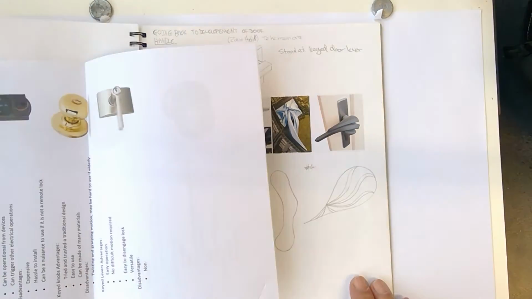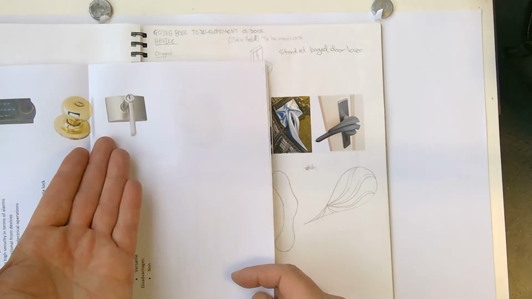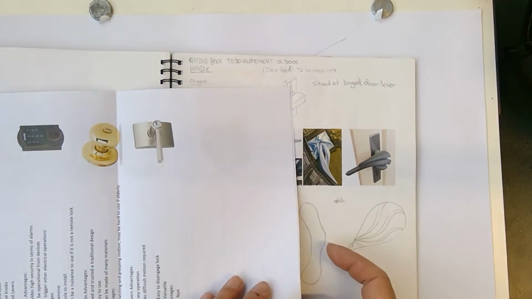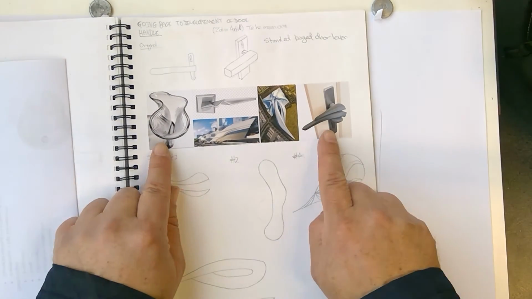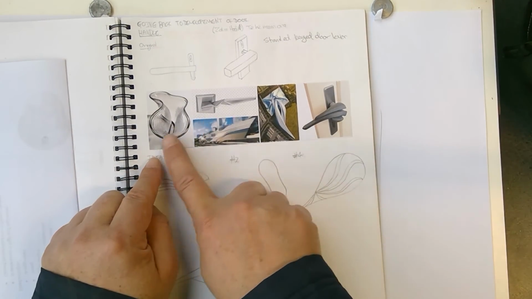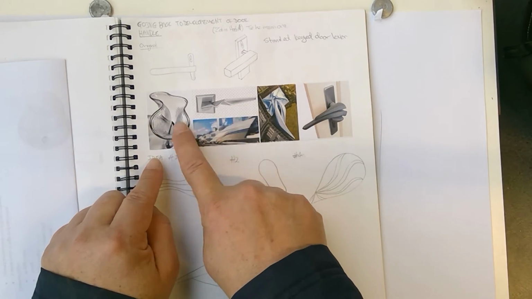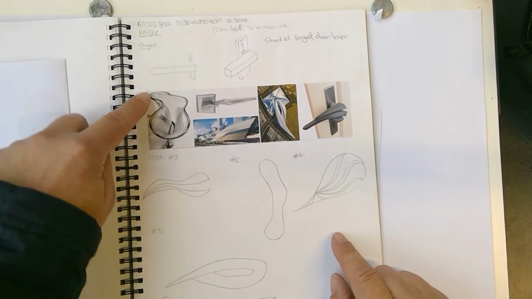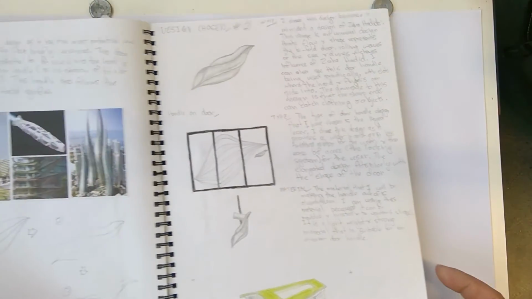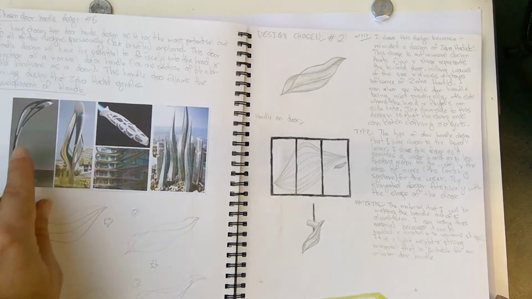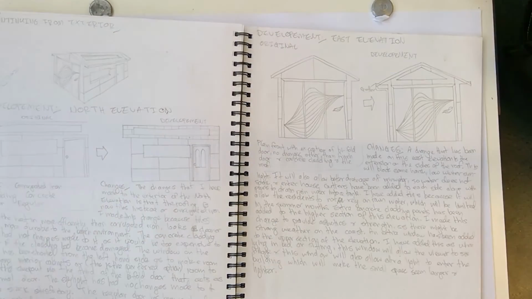So we went on a little bit further. He realized I don't have research on what type of door locks I'm going to use, so he took a little bit of time and got some of that. And then here he looked at Zaha Hadid's designs for door handles, and that's a little vase that she designed. So he went on with that, and he got an idea for a door handle from that. So he linked that to the design as well.